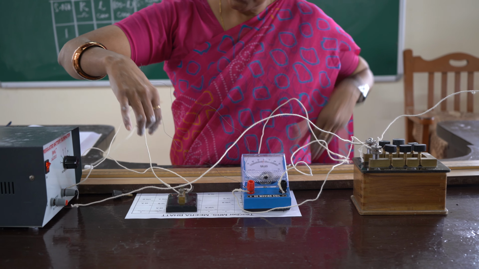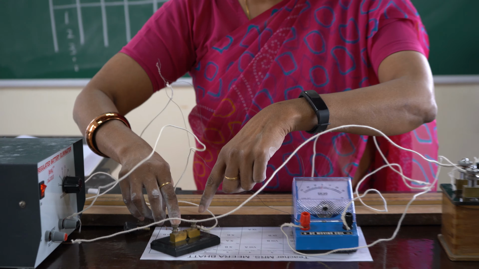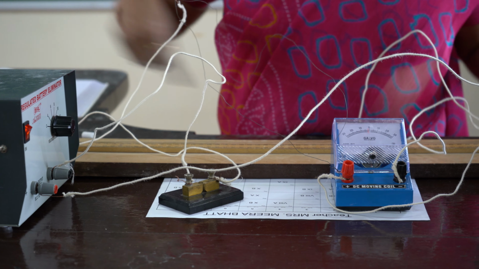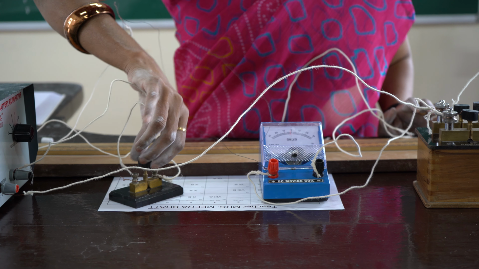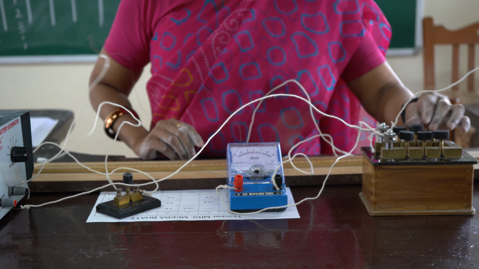Now this eliminator is connected with the plug key. After joining our circuit, we put the key here and check our circuit.